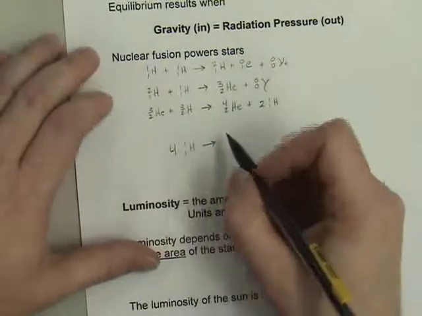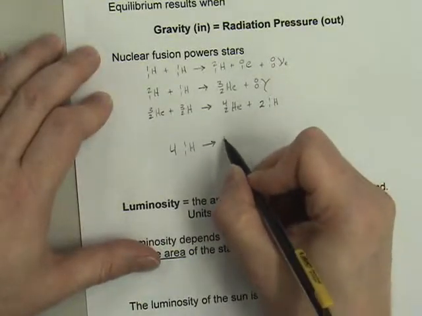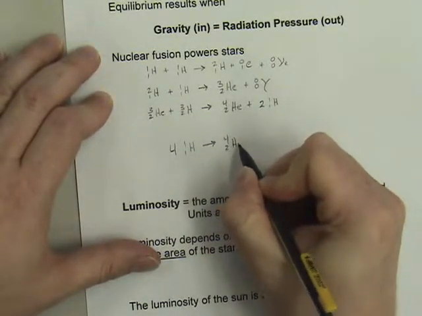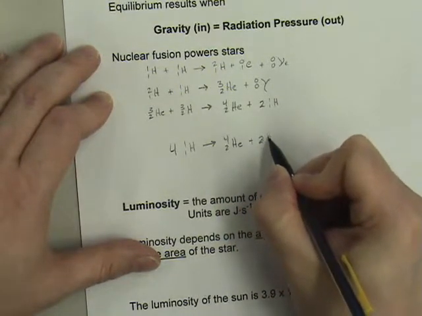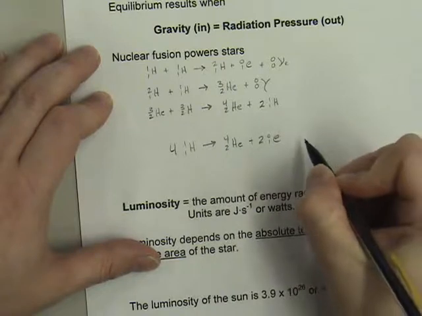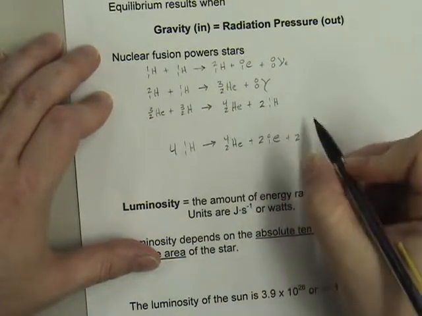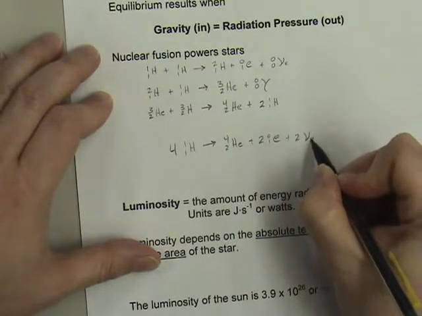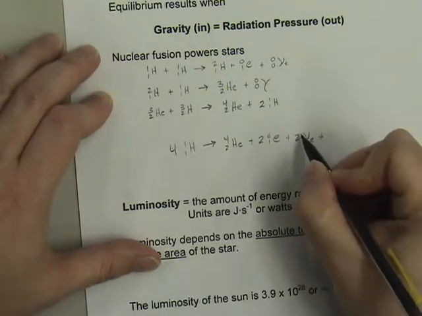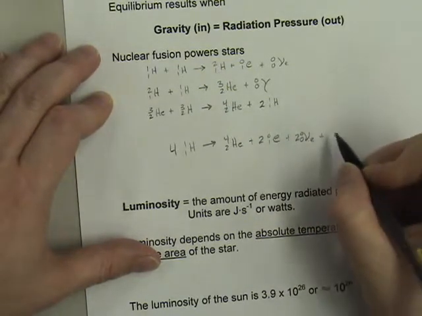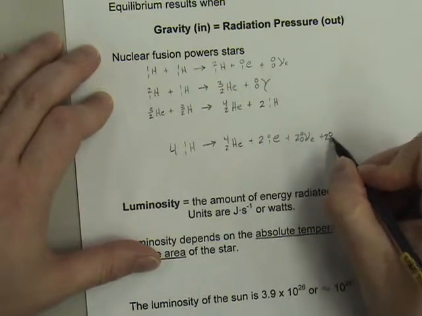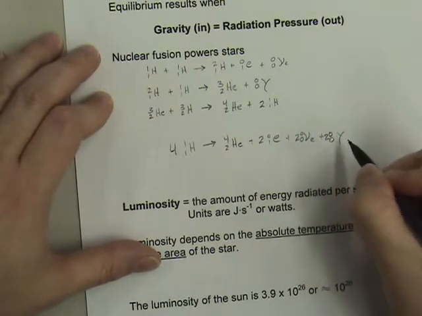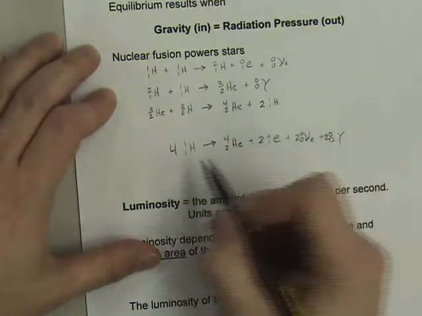So as a result of that, I get my helium, but I also get 2 of my positrons, I get 2 electron neutrinos, and I get 2 gamma rays.